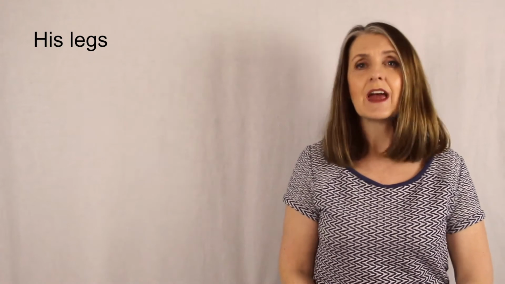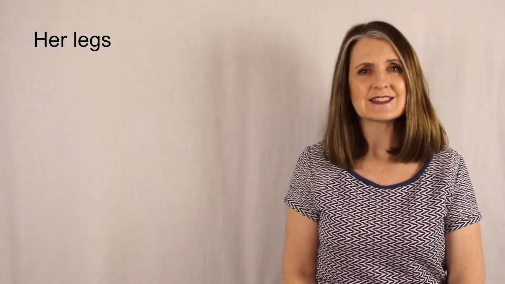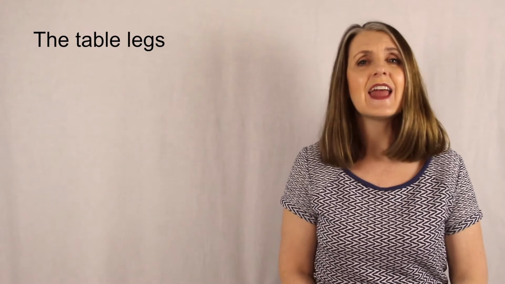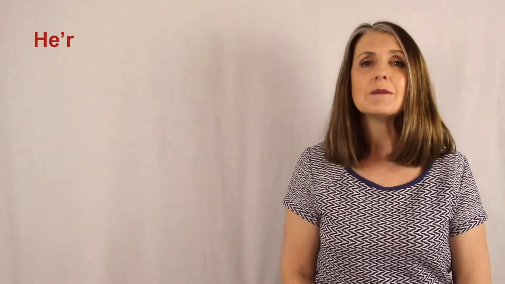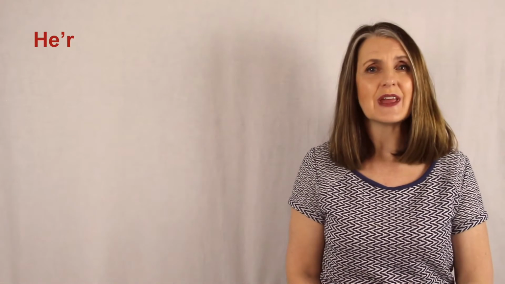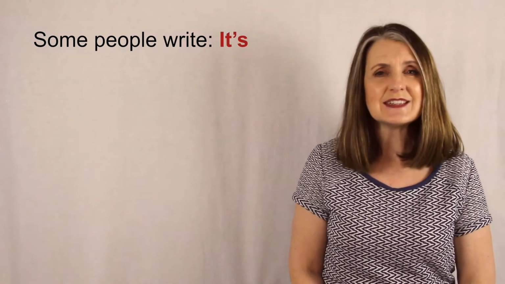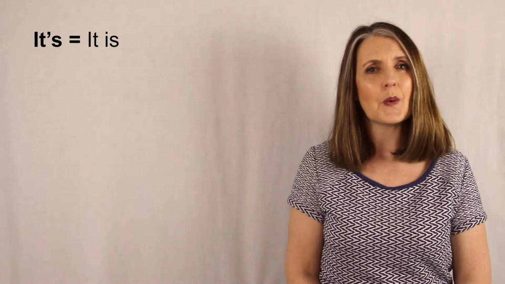Just a side note, if we were talking about Stephen, we would talk about Stephen's legs, his legs. Joanne would be Joanne's legs, her legs. The table would be the table legs, its legs. Obviously, there is no apostrophe on his or her, but some people put an apostrophe onto its, and we do not need it because it's with an apostrophe means it is or it has.